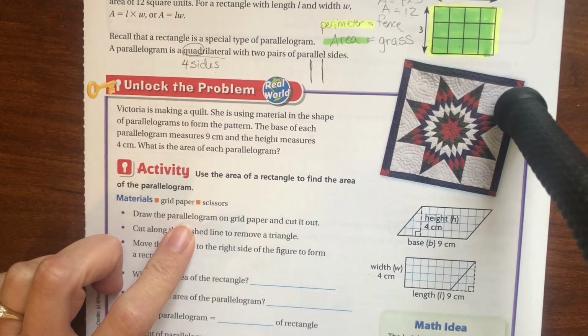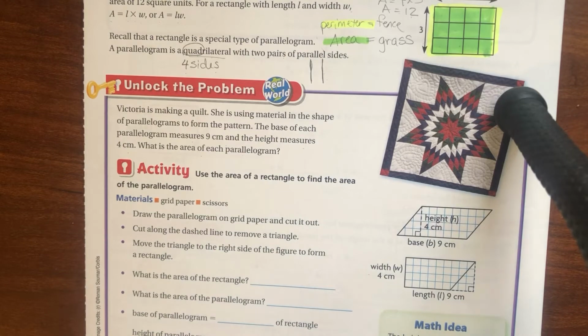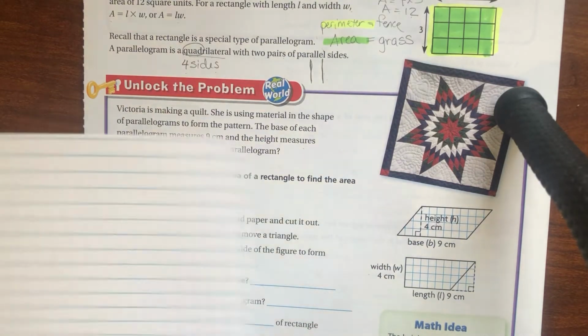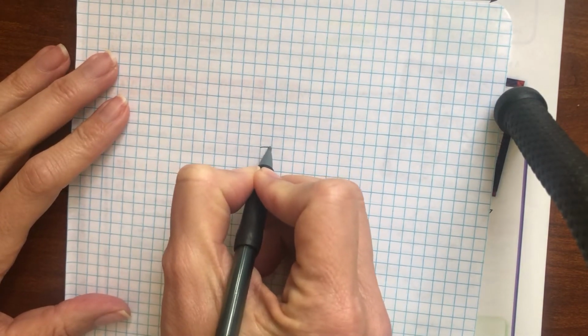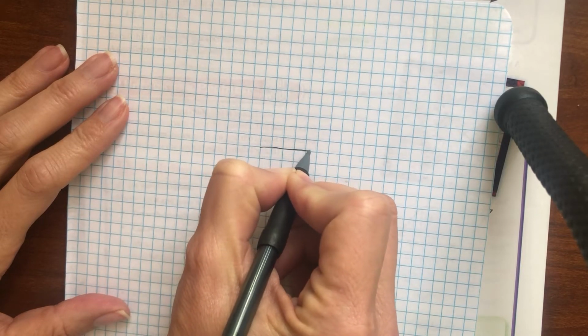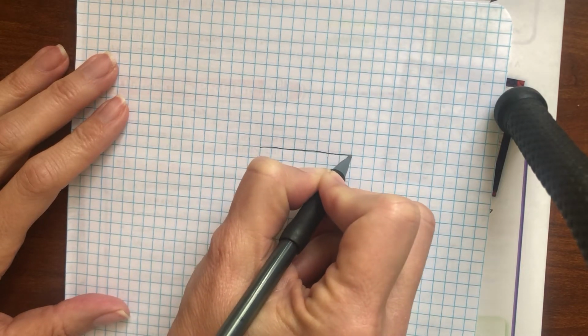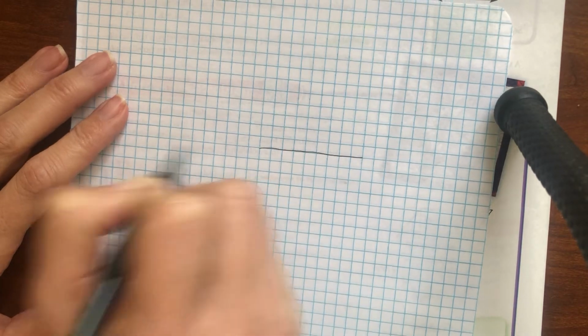All right, so we're going to draw a parallelogram on grid paper, and then we're going to cut it out. So we're going to take a piece of grid paper, and let's see. So our parallelogram was 9, 1, 2, 3, 4, 5, 6, 7, 8, 9 across.